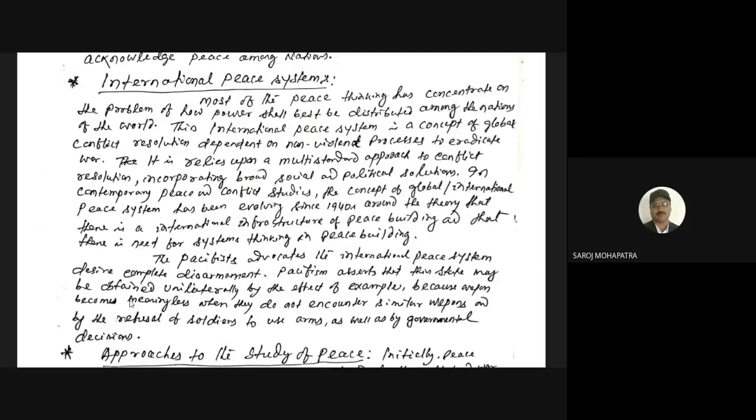It relies upon a multi-standard approach to conflict resolution, incorporating broad social and political solutions. In contemporary peace and conflict studies, the concept of an international peace system has been evolving since 1940, around the theory that there is an international infrastructure of peace building, and that there is a need for systems thinking in peace building.